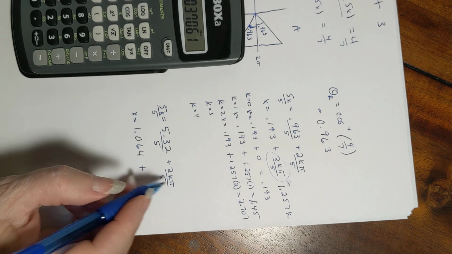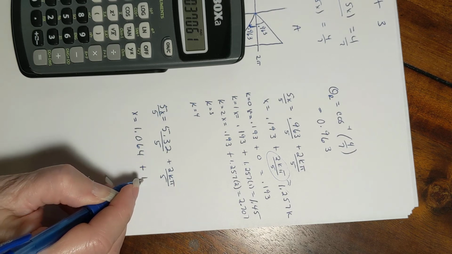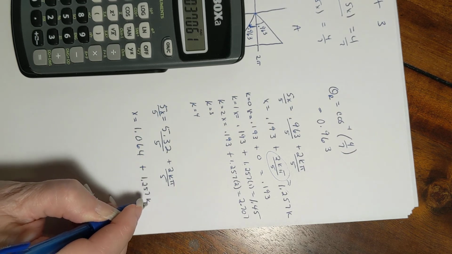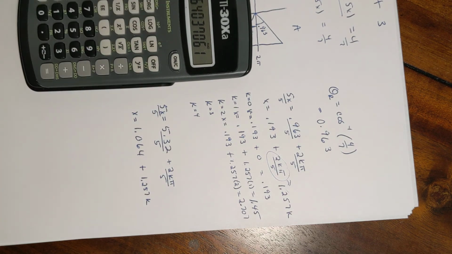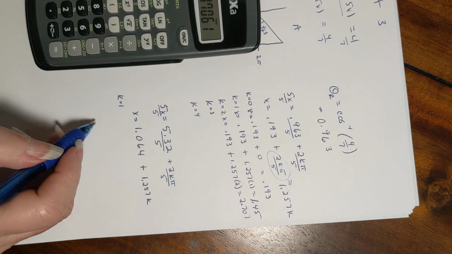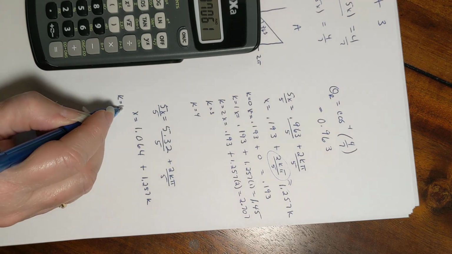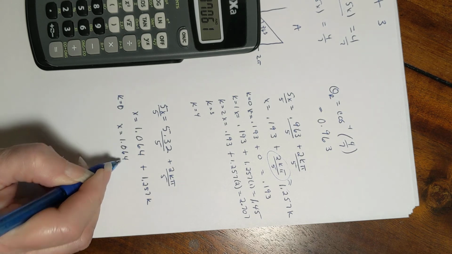And I get 1.064 plus, and notice this is the same 2k pi that I had before, 1.257k. Or you can type in times 2 times pi divided by 5 over and over again, however you want to do it. Okay? And so if k equals 0, that would be x is equal to 1.064.